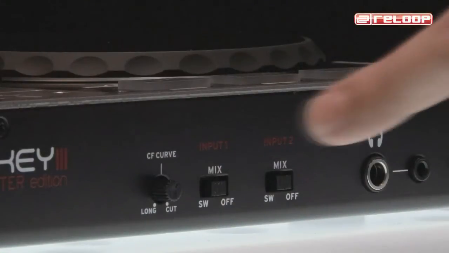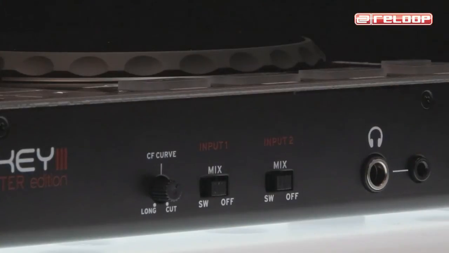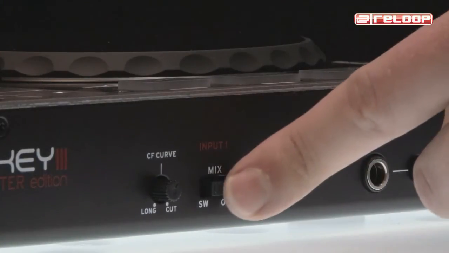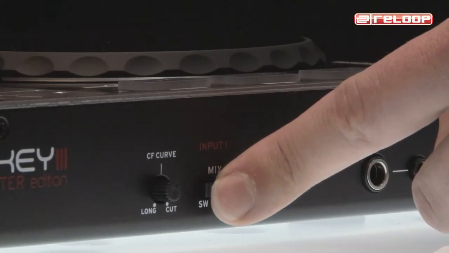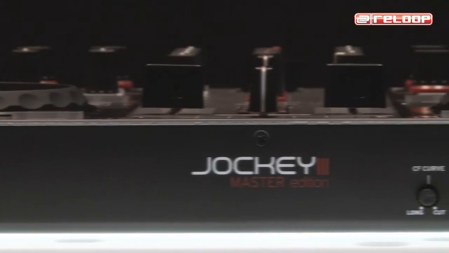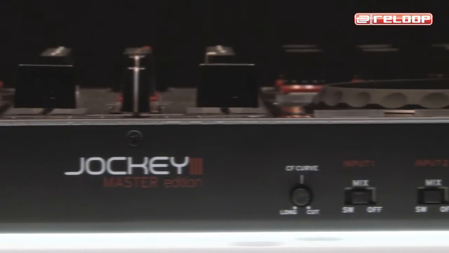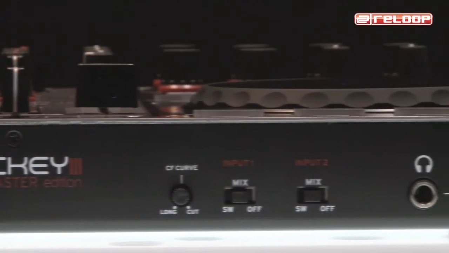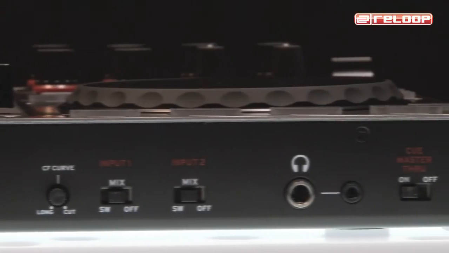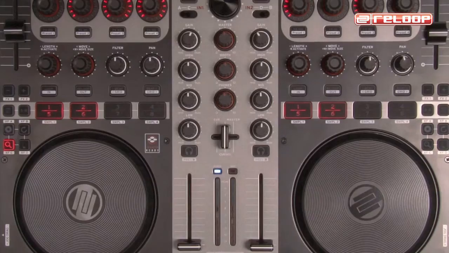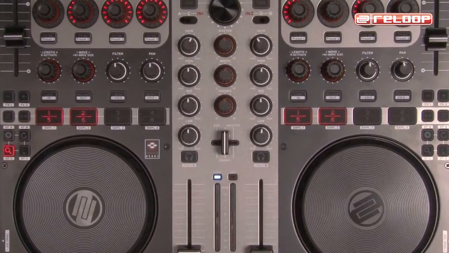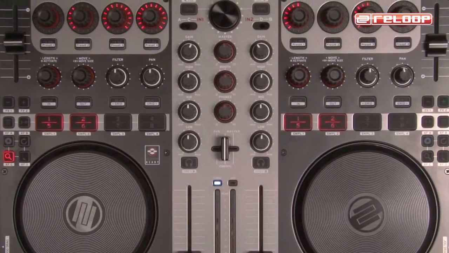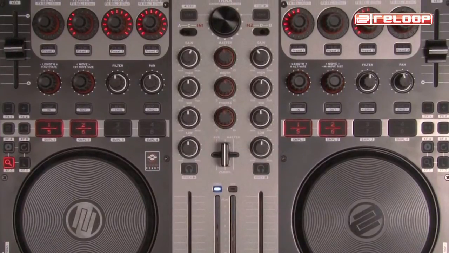Via the input routing switches on the front side, it is also possible to determine where your external device's signal should be routed to. The signal is either routed to the Traktor software in order to enhance your vinyl tracks with Traktor's internal effects, for example, or the input signal is routed directly to master through the mixer. In master routing position, you can use the Jockey 3 as a standalone mixer and you can mix your music directly without the need for a computer.